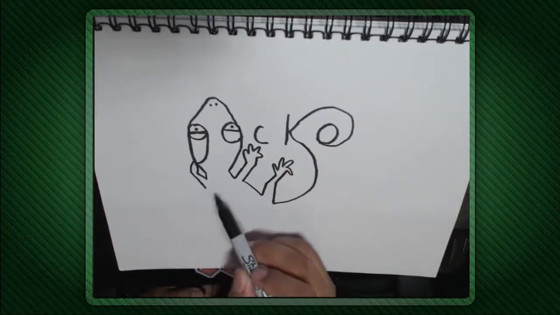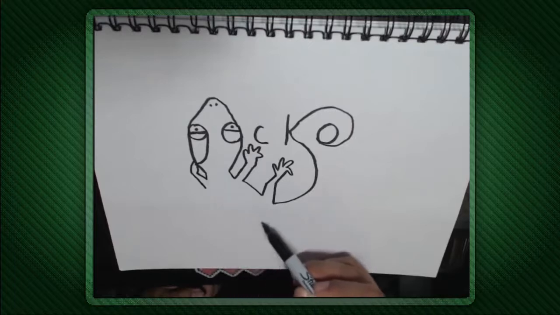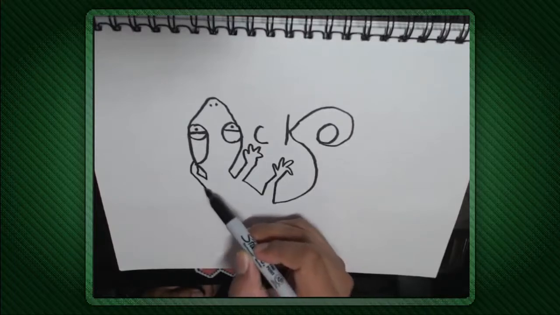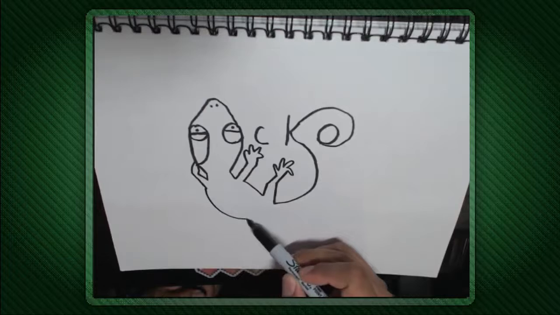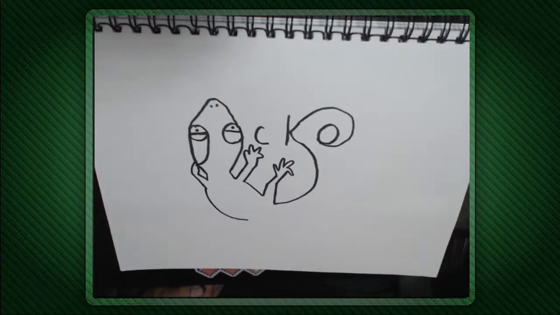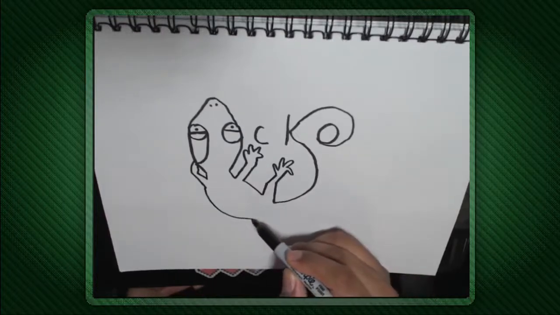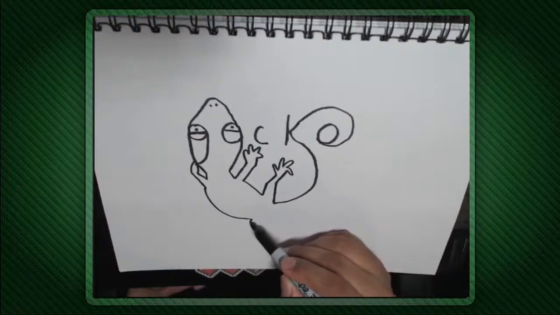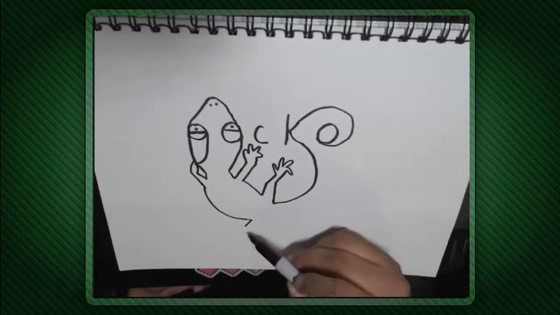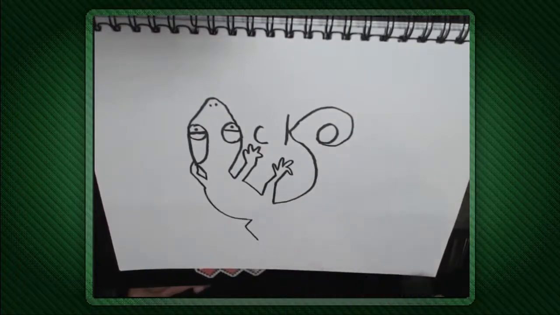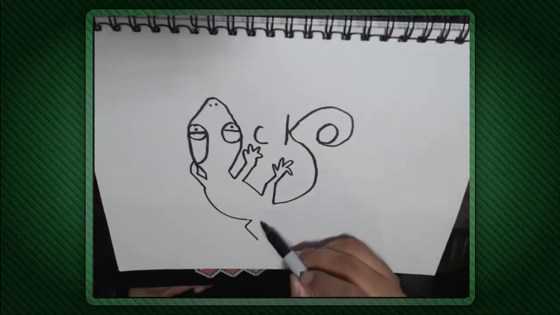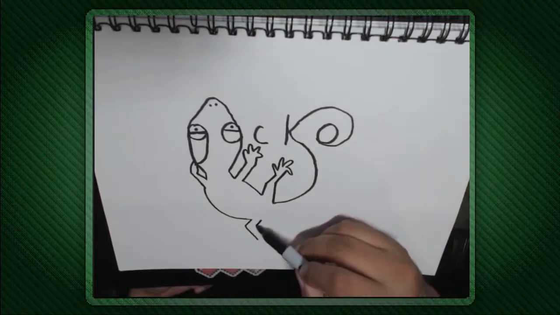And then we're going to do a little arch to create the body. So we're just going to do that to create the body. And now we're going to work on the left side of the gecko's leg. Okay, so once we have this, we're going to go down a little bit, down one little line, then down another little line, and we're going to do the same on the other side. Down and down.